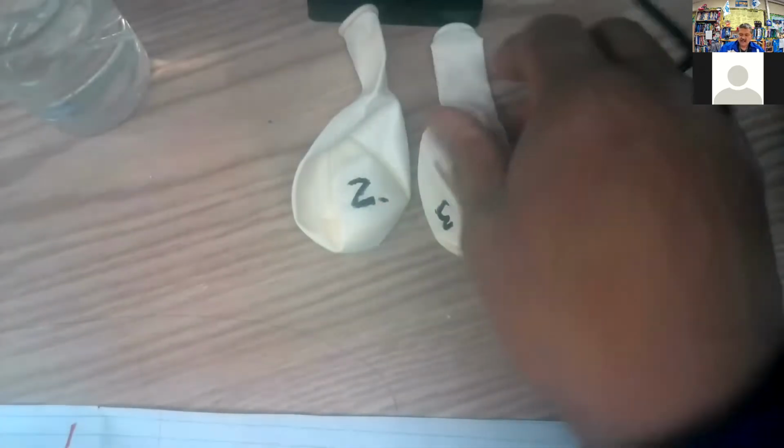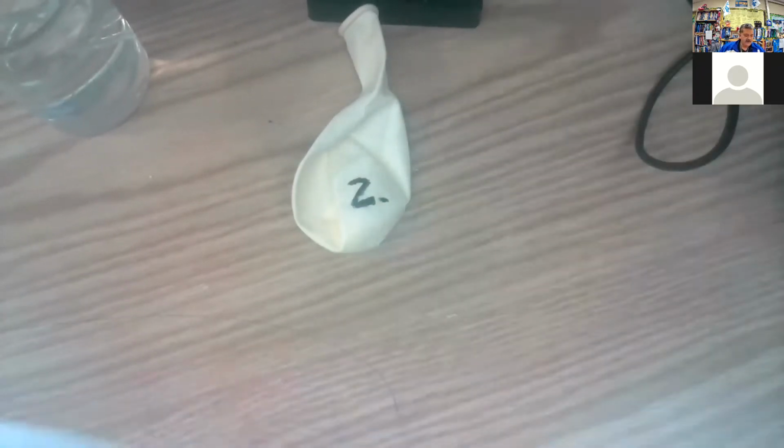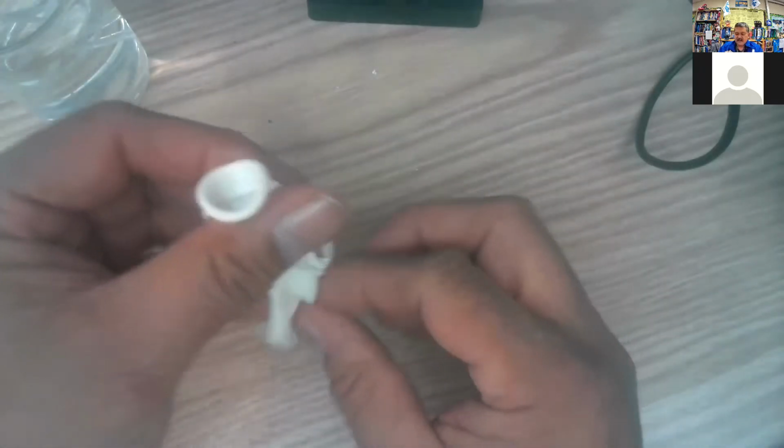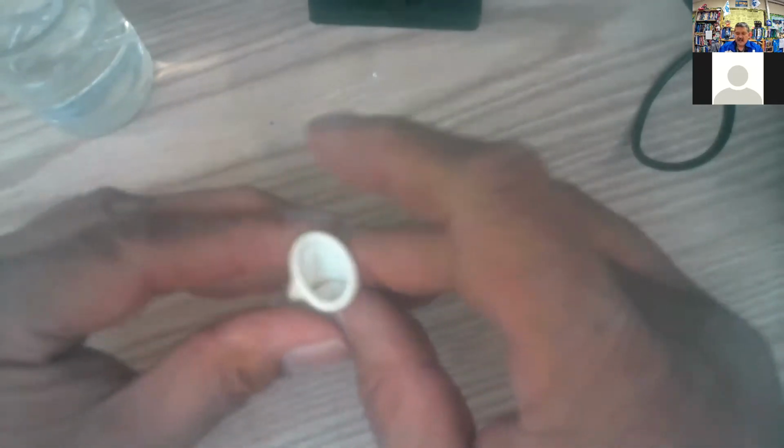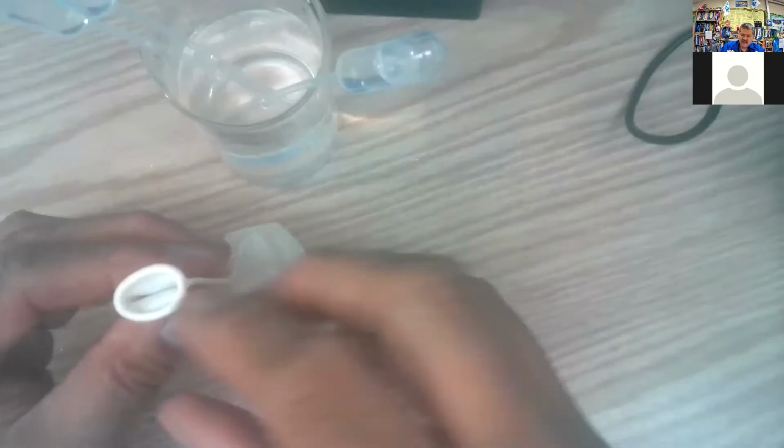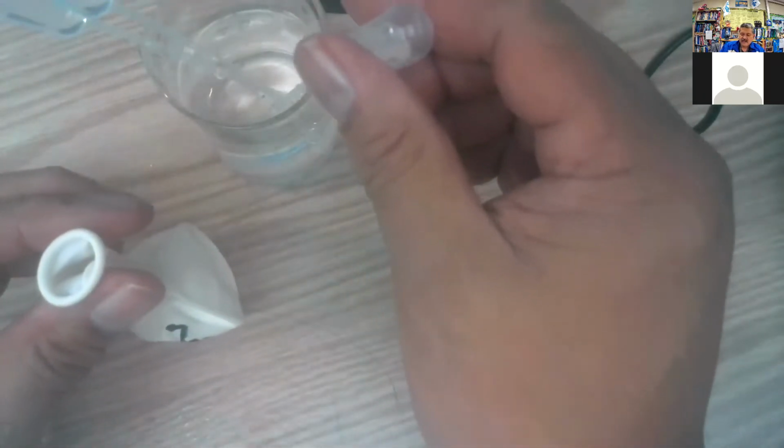So on number 2, do the same thing. Get 5 squirts in here as quick as I can and tie it off. Okay. So here we go. Here's the water. I'll fill these guys up so I can get 3 going. Be better if I had 5, huh? But I think we'll be able to do it. Ready, set, go.